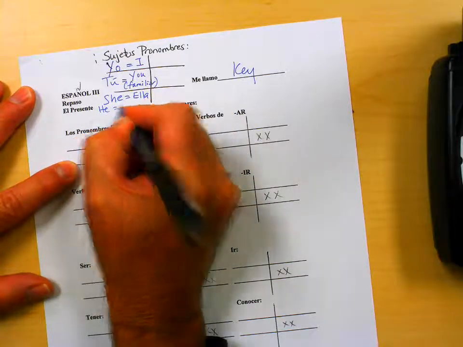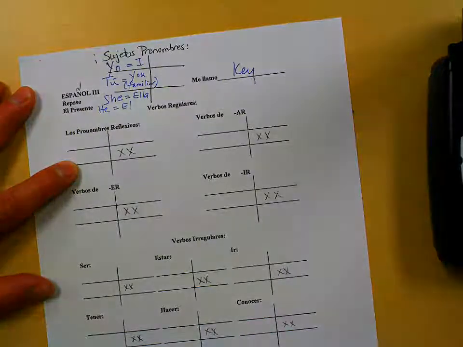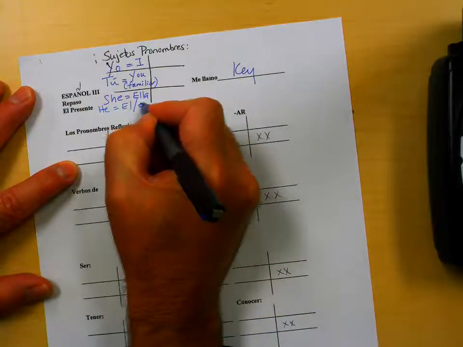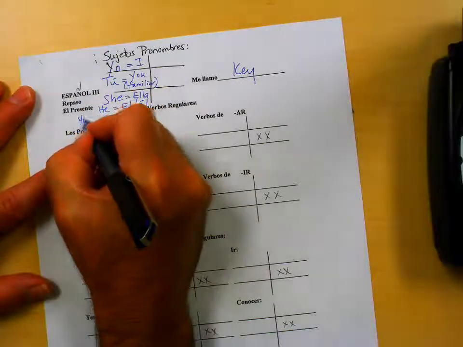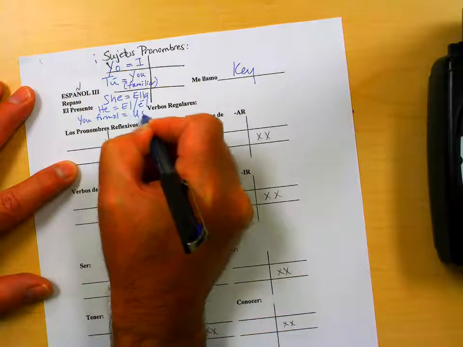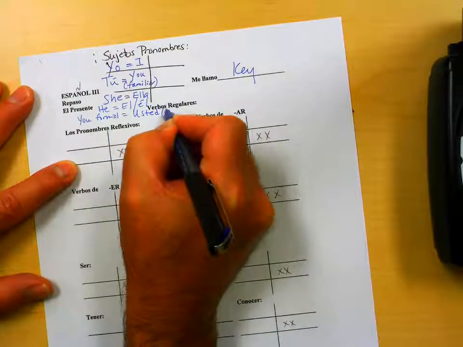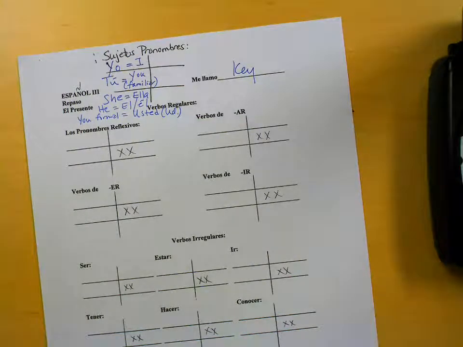We have he, which is él. If you capitalize it, you don't need to put an accent mark on it, but if you write it lowercase, you do. And you formal is usted. And don't forget, we can abbreviate usted, capital U, D, period.